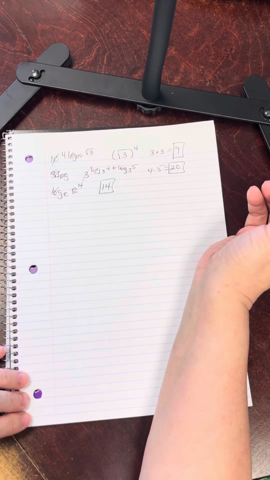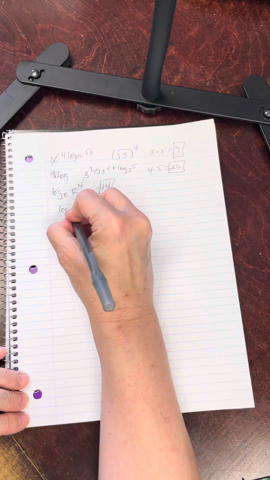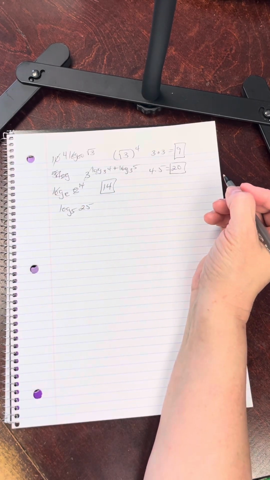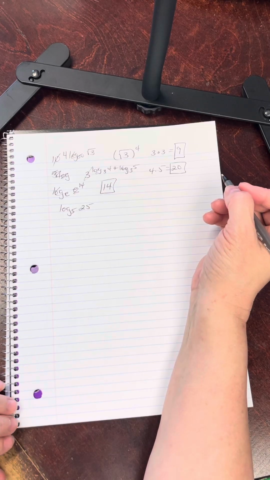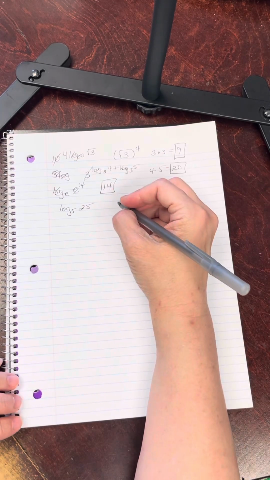And then example 9, log base 5 of 25. And again, this was not written so simply. I have two different ways that I can think to do this.